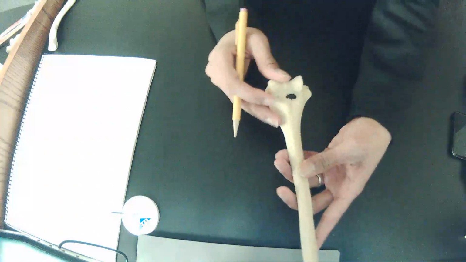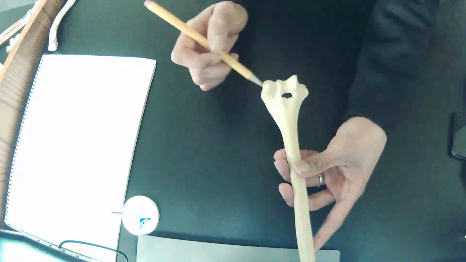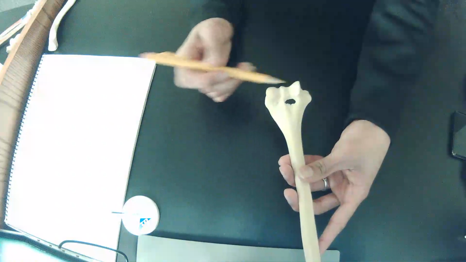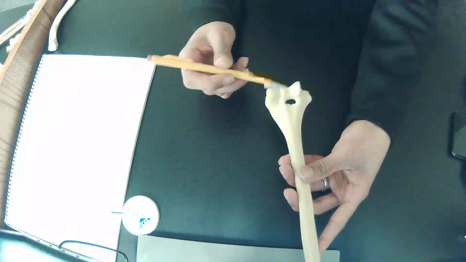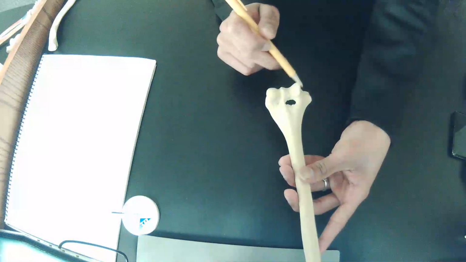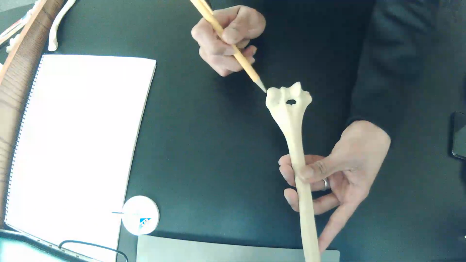Now the manual doesn't stay. Okay, I'm going to put it here. So now we can talk about everything that is distal. So here we talked about how the condyles are always distal. The condyles are special with the humerus because they have special names. So this one is called trochlea, and this one is called the capitulum.